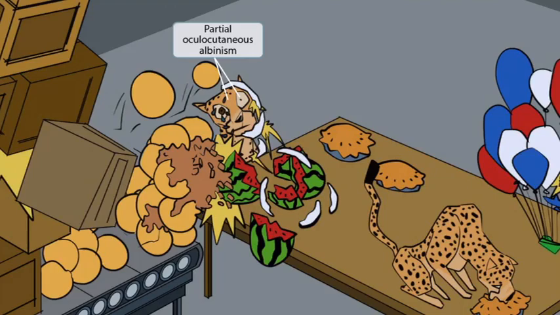And the fact that some of the seeds and rind have covered the eye of this cheetah should help you remember that even the eyes may lack pigment. These patients often have fair blue eyes or even red eyes because the vasculature of the back of the eye can be seen. So again, black seeds and white rind represent partial oculocutaneous albinism.